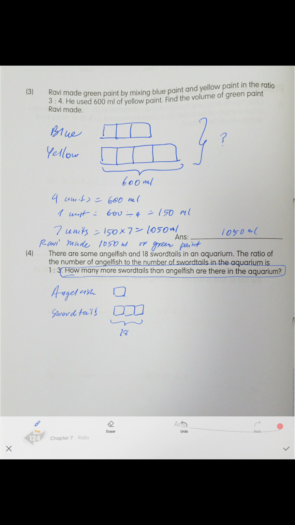And they ask us how many more swordtails than angelfish there are in the aquarium, right? So they ask us basically for this difference, right? Difference in units. All right. So clearly 3 units is 18, right? So 1 unit is 18 divided by 3, which is 6, right? And 2 units is the difference, right? This is our difference.